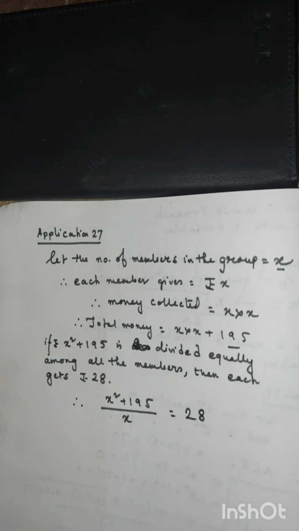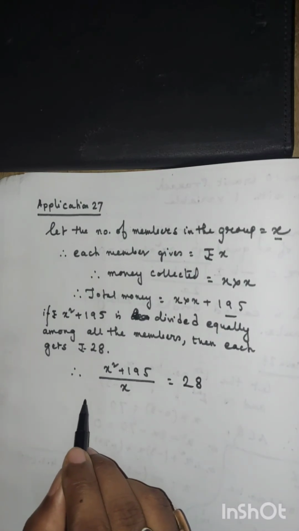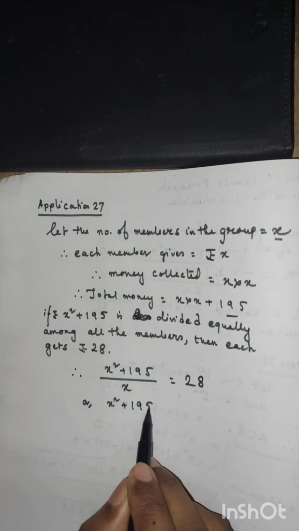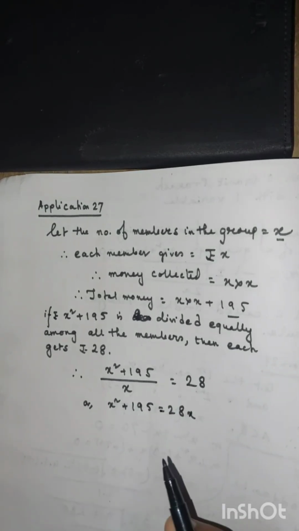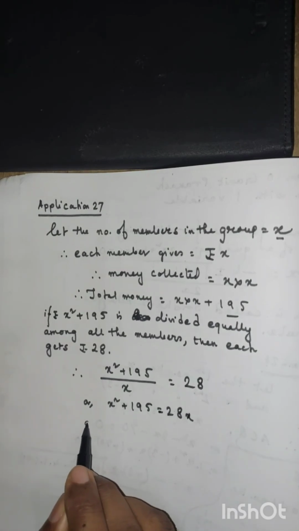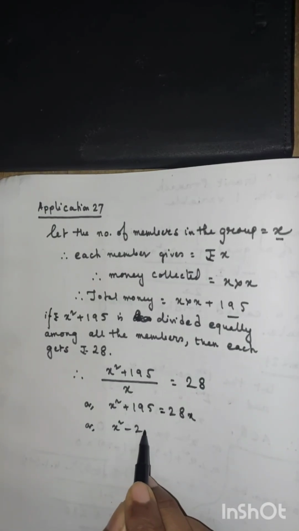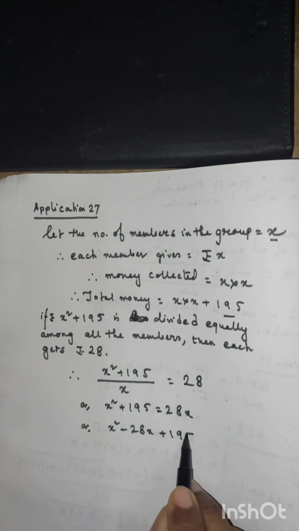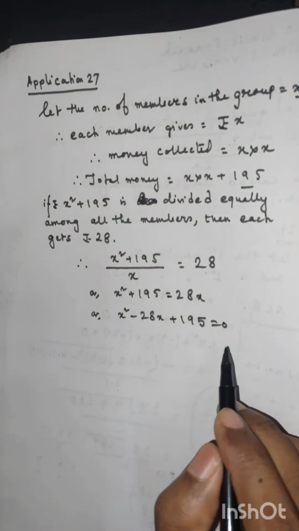Now if we simplify it, we get this quadratic equation.